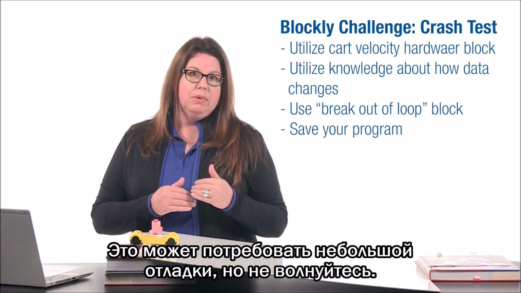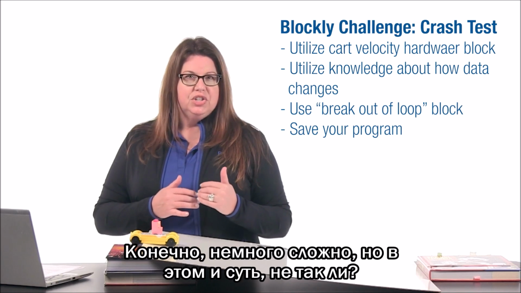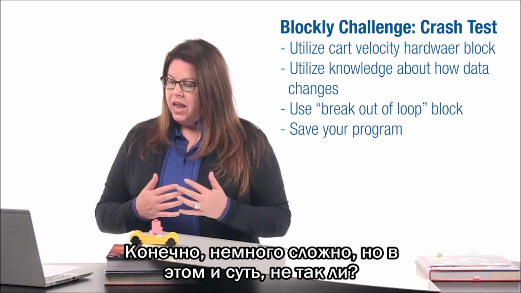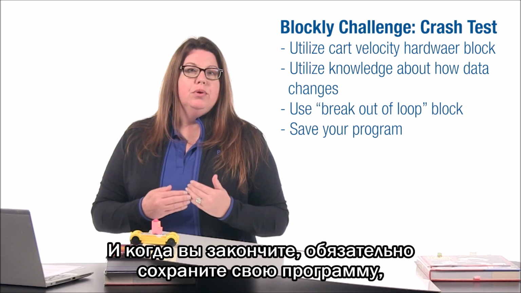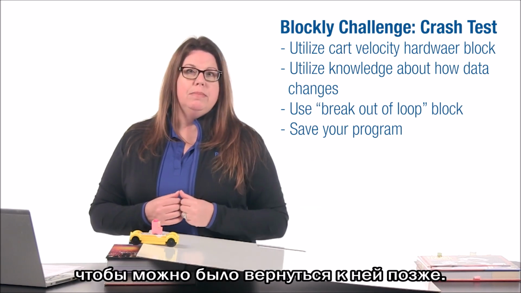That's important. And you're going to figure that out as you dig more into your program. This might take a little debugging. Do not worry. It's a bit of a challenge. That's the whole point, right? And when you're done, make sure to save your program so you can refer to it back later.